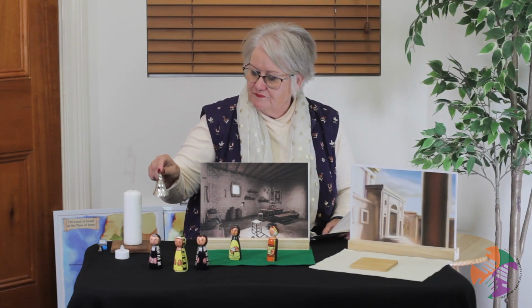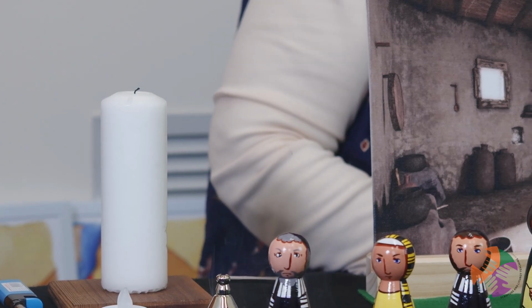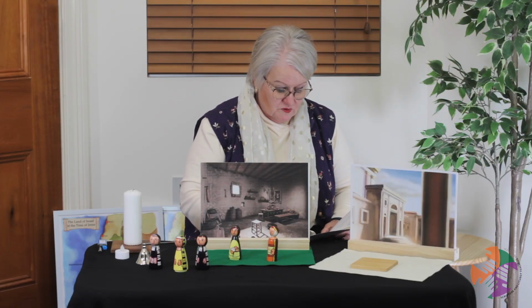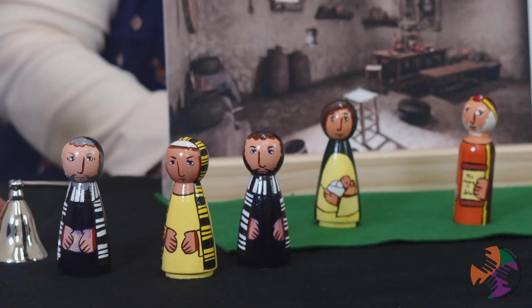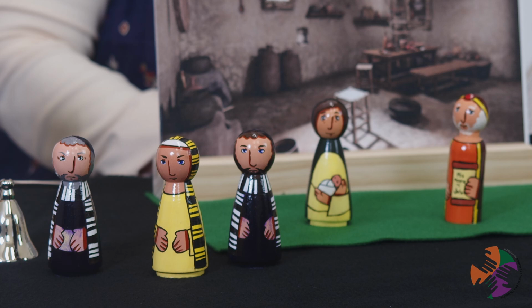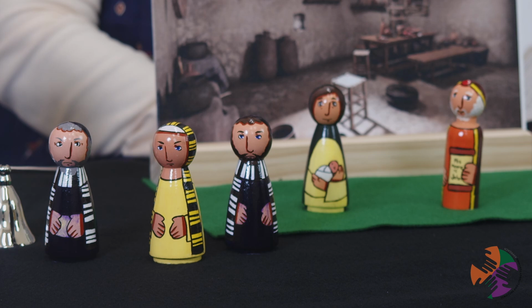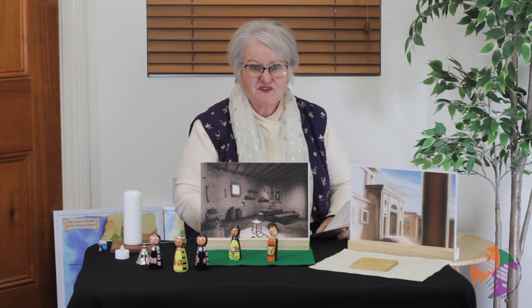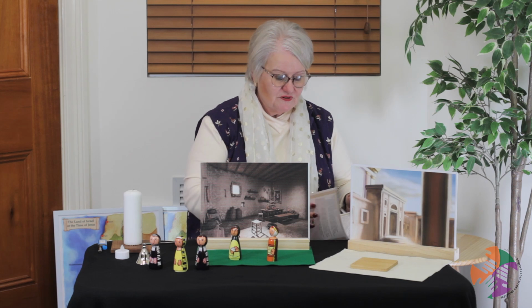I wonder. I wonder why the angel made Zechariah unable to speak until the child was born. I wonder why the people were surprised that the boy did not have the same name as his father, someone in the family. Do you know what the name John means? It means God has been gracious, or gift of God. That's a nice thing to know, isn't it?